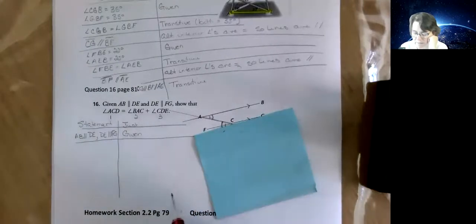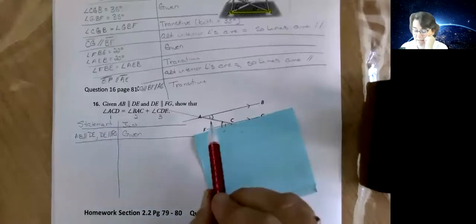If I look at that, what is the relation between this angle and part of this angle number one? Yes, those are alternate interior angles, and we know those are equal. So this little angle is equal to the top part of that one.